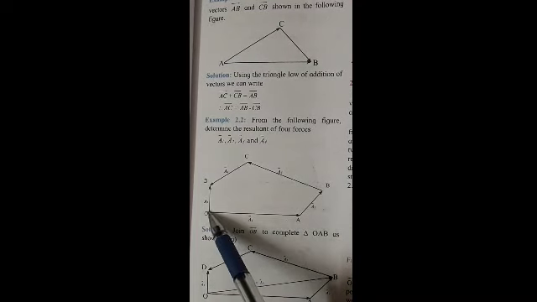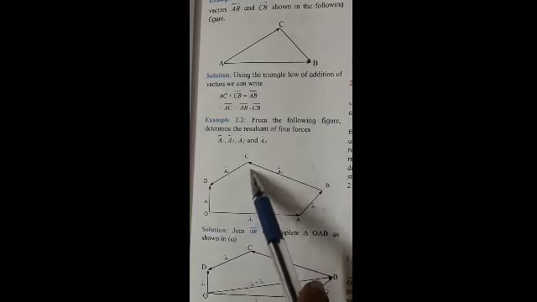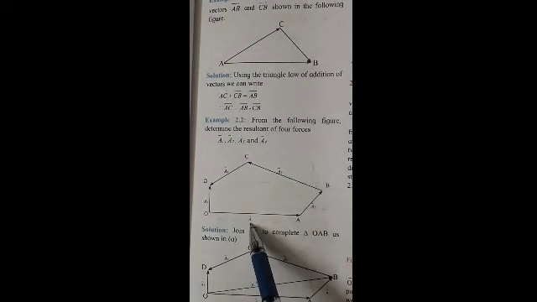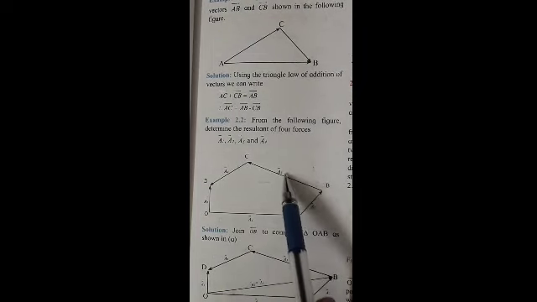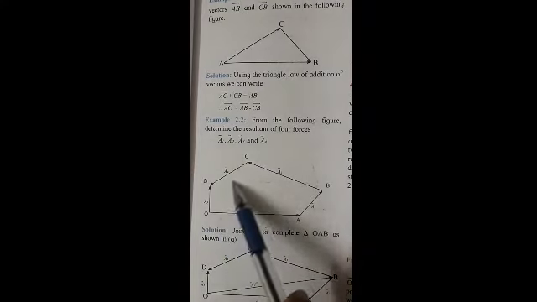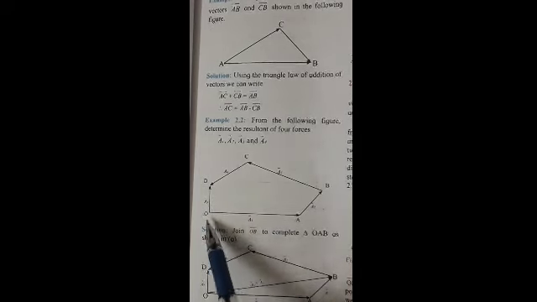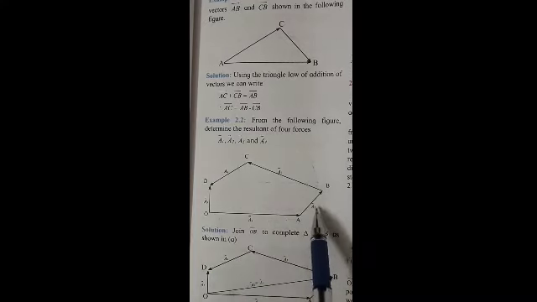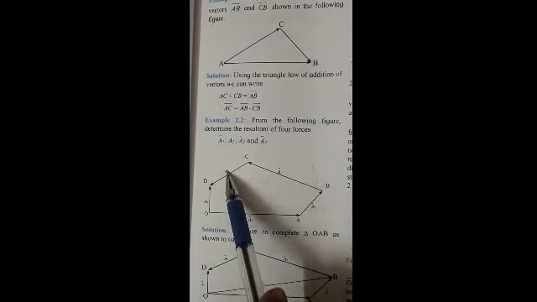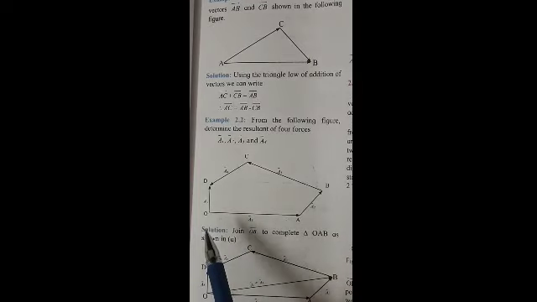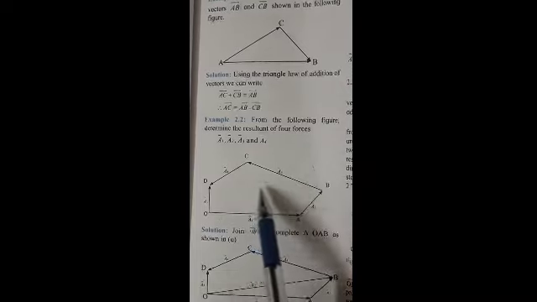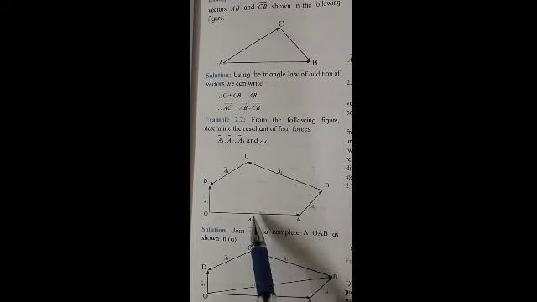If you draw OC bar, this is the resultant OC bar. This resultant is nothing but vector a1 bar plus a2 bar plus a3 bar, which is equal to the resultant vector OC bar. Also draw the resultant vector OD, which can be written as a1 bar plus a2 bar plus a3 bar plus a4 bar, and this is nothing but OD. In such a way you can determine the resultant of these vectors.